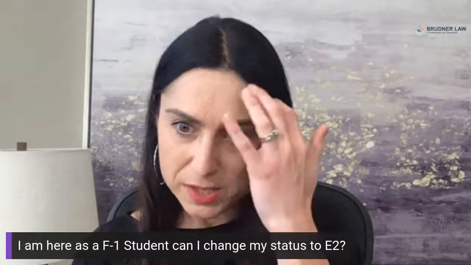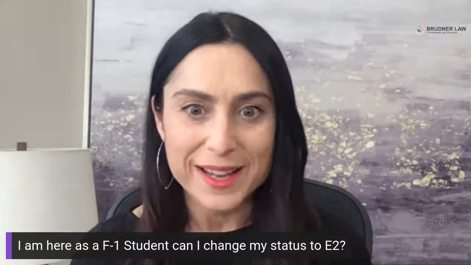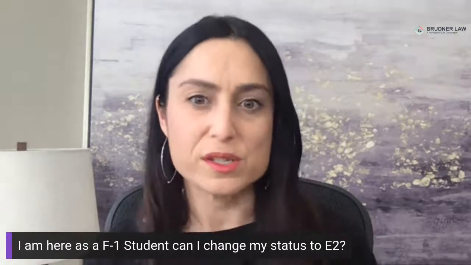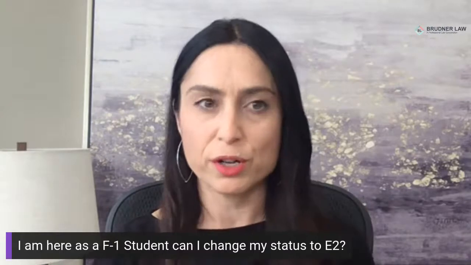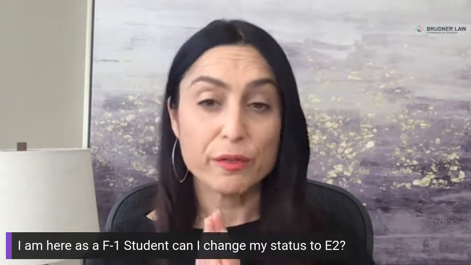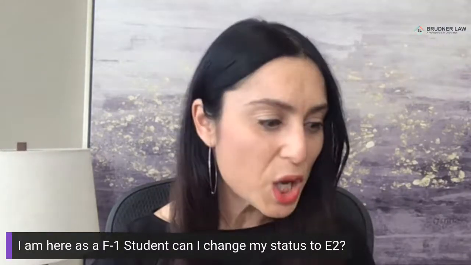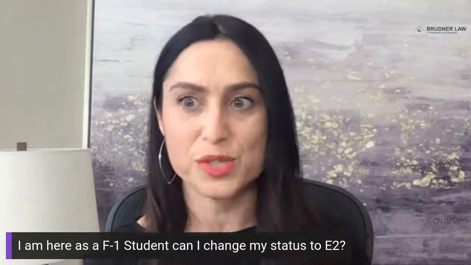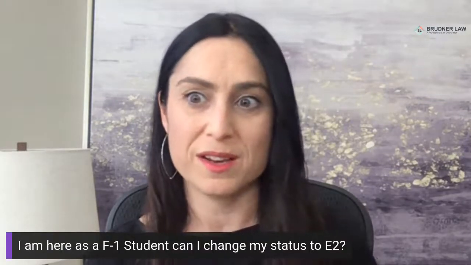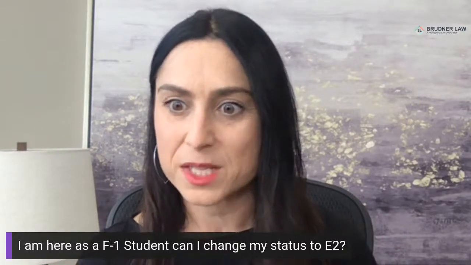Okay, there's a question, how can I skip the naturalization line? I don't know. How can you skip the line? That's a great question. I don't know of a way to skip the line. It is 5 years after you become a green card holder that you can apply for citizenship. If you're married to and living with a US citizen, you can apply after 3 years, which is a good benefit, makes it shorter. But if not, then I don't know a way to skip the line.